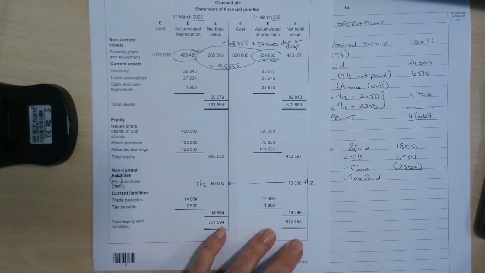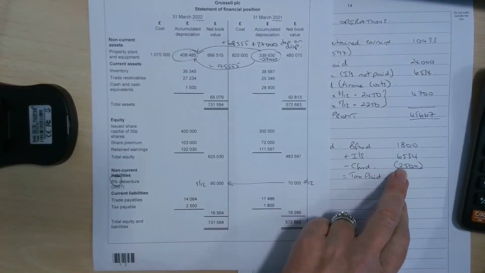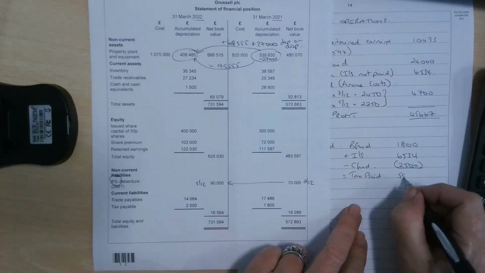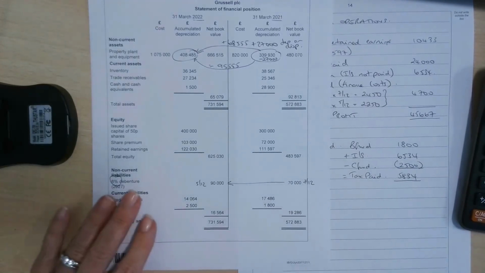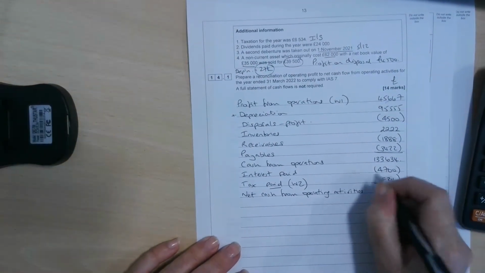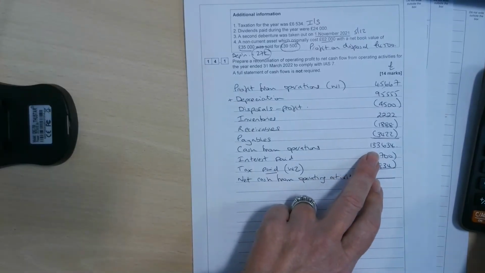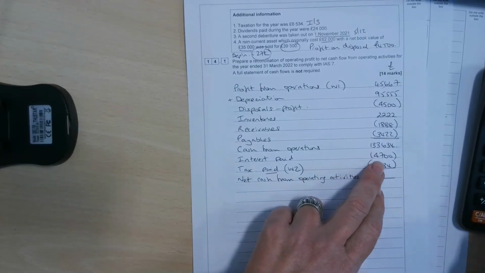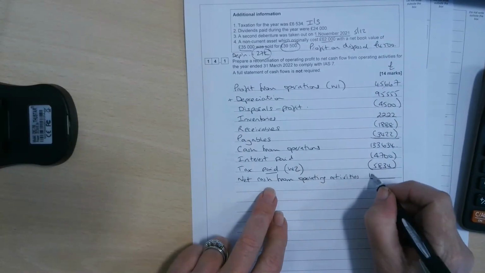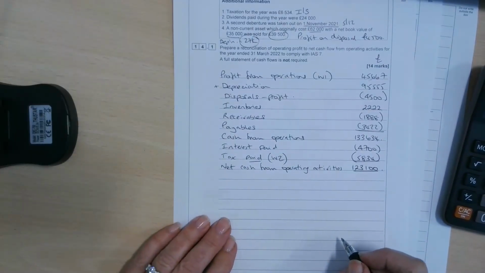So 1,800 was owing at the start of the year. We've added another 6,534 to the liability for this year's charge. We still owe 2,500 at the end of the year. So that means we've actually paid 5,834. So that needs to be entered as an outflow on your statement of cash flows. So we can now just complete the final stages of this. 5, 8, 3, 4. So that means that the net cash from operating activities is 123,100. Easy as that.